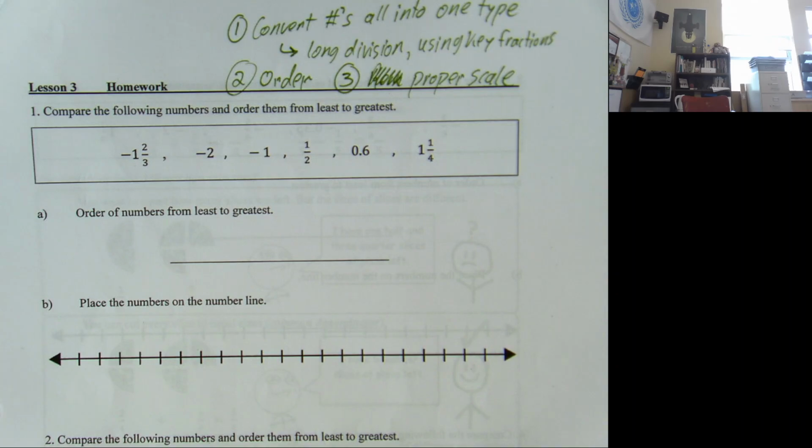And now what is 1/2? No, that's 0.5. 3 and a half is going to be.